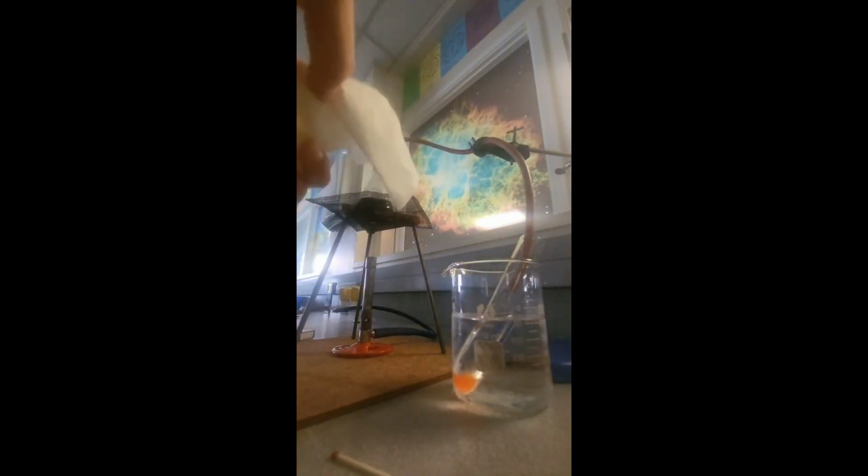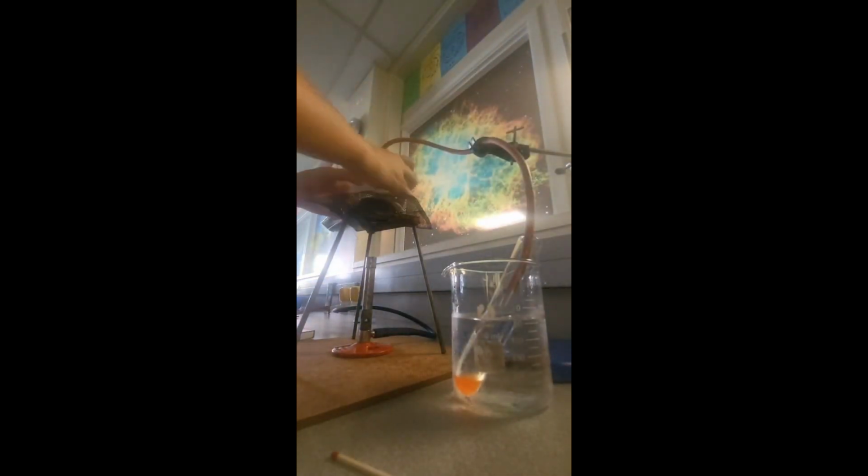The water will not evaporate because we are keeping the temperature under 100 degrees. So when we start to see boiling action from the liquid, then we know to turn off the Bunsen burner, so then the water will not evaporate.